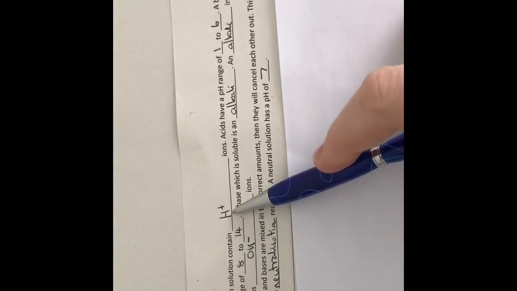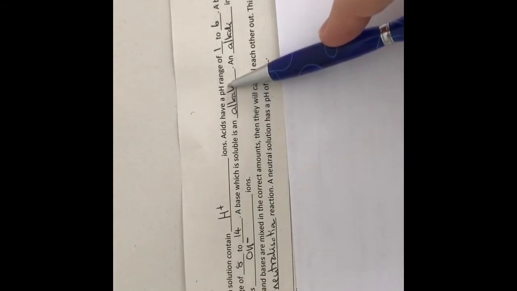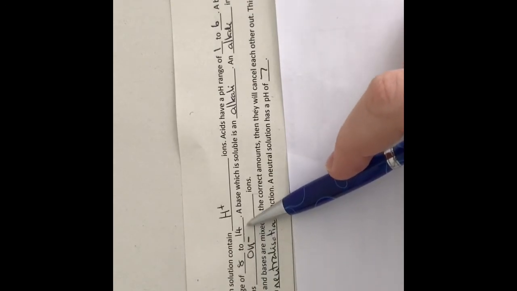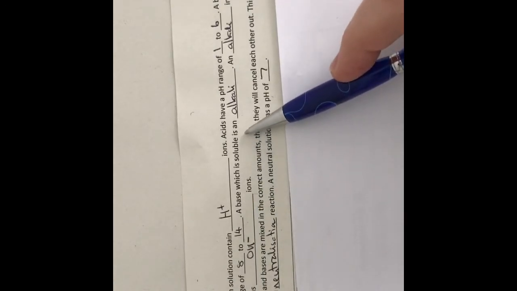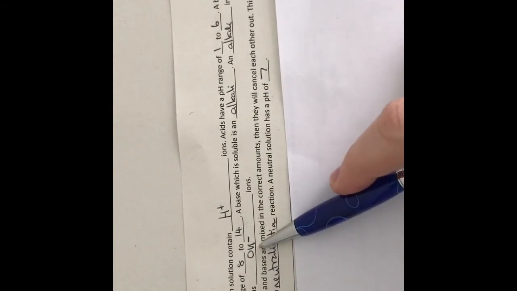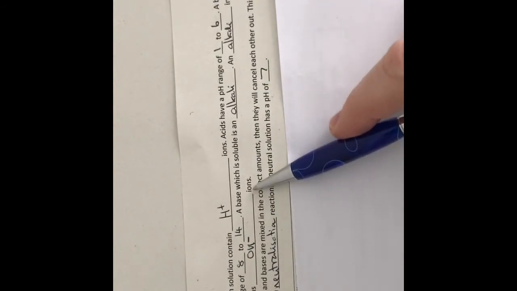In this video we're going to go through the answers to the questions from the workbook. Acids in solution contain hydrogen ions which have a pH of 1 to 6. A base has a pH of 8 to 14. A base which is soluble is an alkali. An alkali solution contains OH minus hydroxide ions. If acids and bases are mixed in the correct amounts, they will cancel each other out. This reaction is called neutralization, and the neutral solution has a pH of 7.